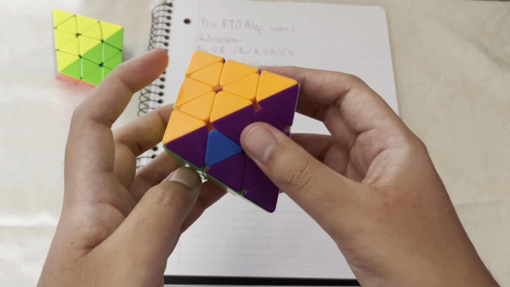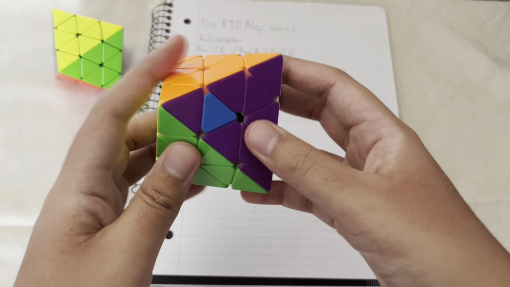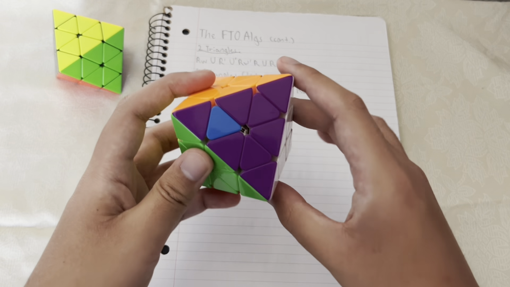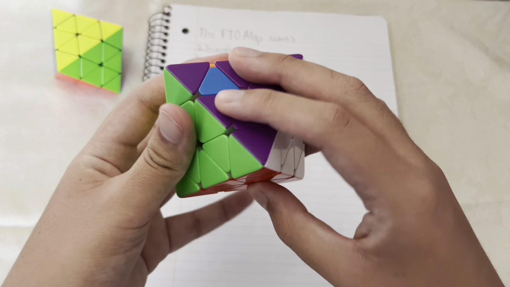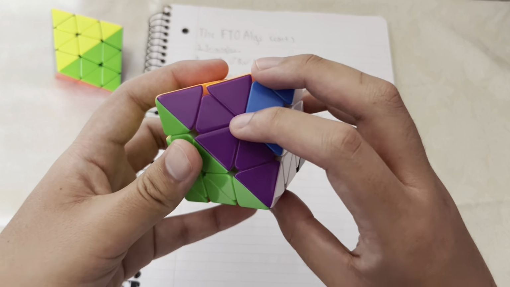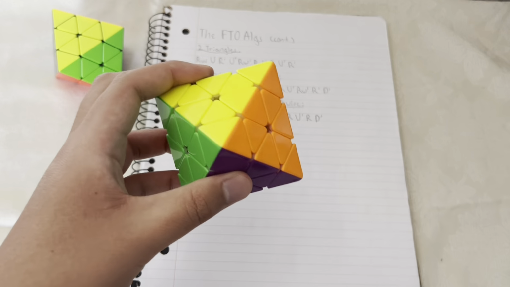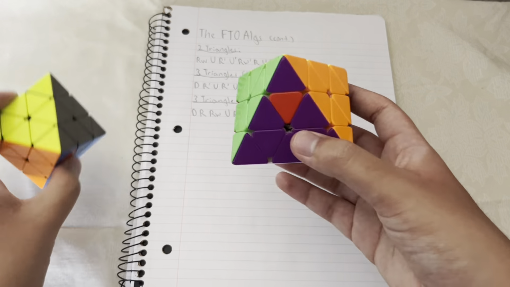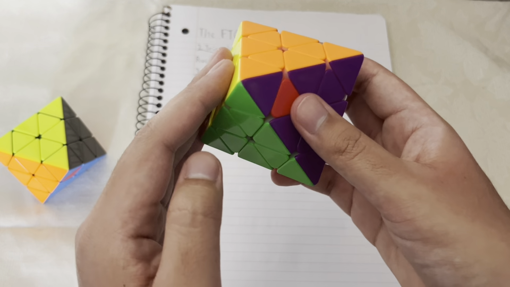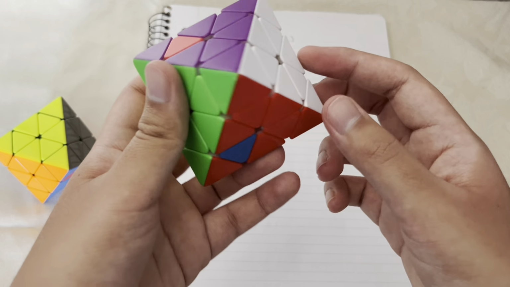For this case here, you want to rotate where you have basically the two triangles on the top layer. So you want to be at this angle, and we're going to use this alg over here. The alg goes like this: wide R, U, R prime, U prime, wide R prime, R, U, R, U prime, R prime. And we solved it. For the cases where it's three triangles, it doesn't matter what angle you want to be on. Just make sure that you're at this angle where the yellow is on the left. I kind of forgot to mention that.